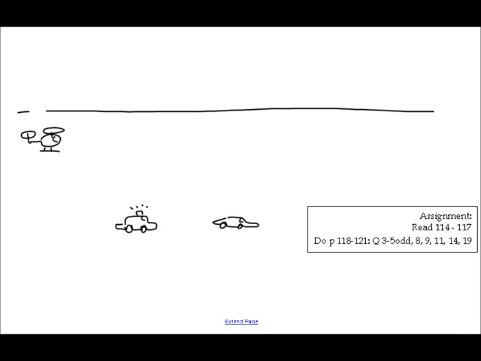That's my race car. It looks like a duck. Streamlined, okay? It's a very streamlined vehicle. So the police car is chasing.